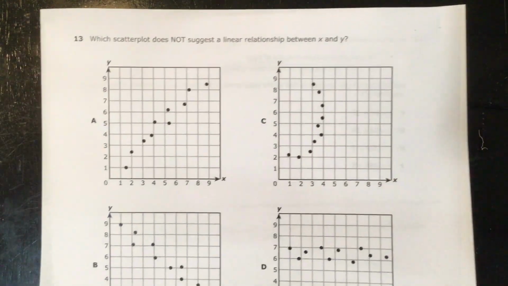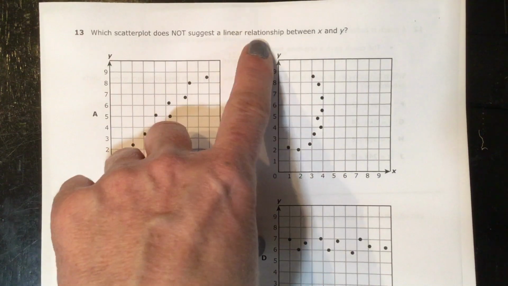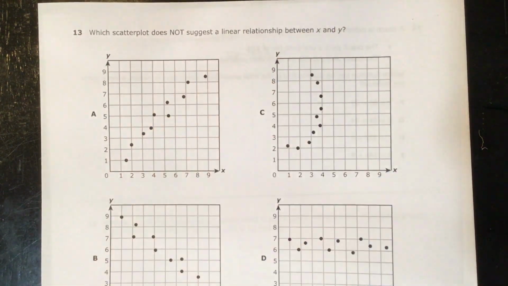Question 13. Which scatter plot does not suggest a linear relationship between x and y?